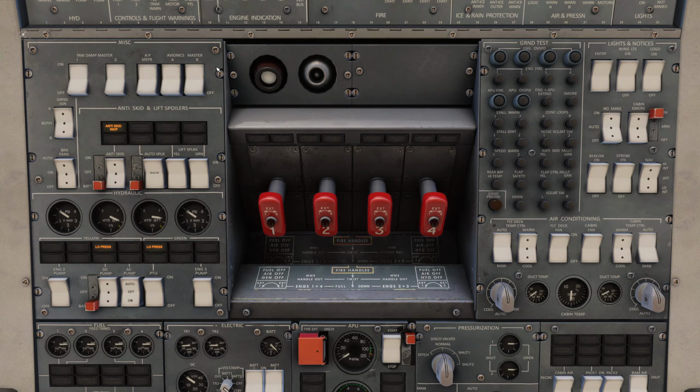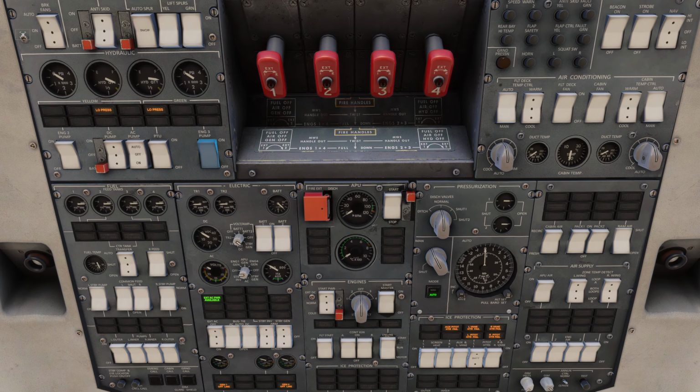They are all on. Perfect. That's done. Next, let's turn on the anti-skid and set the lift spoilers to both yellow and green. Once that's confirmed, we'll keep going. On. Yellow on, green on. Go on. Awesome. Next, let's set the bus ties to auto and arm the standby inverter and standby generator.